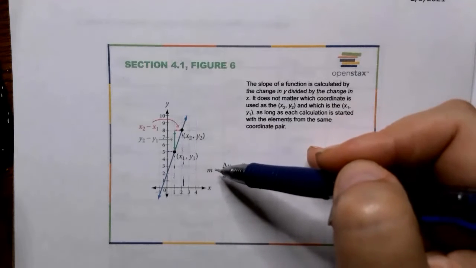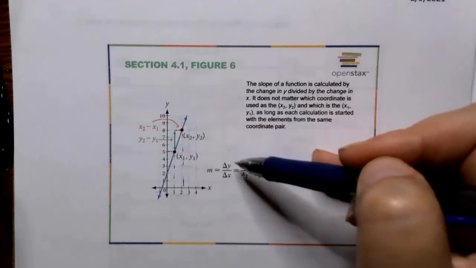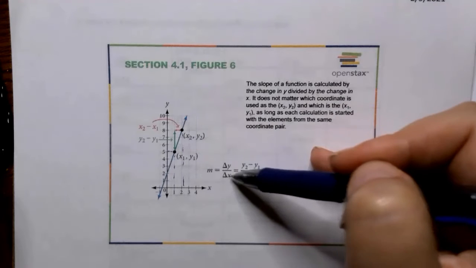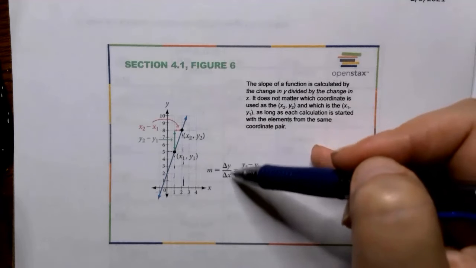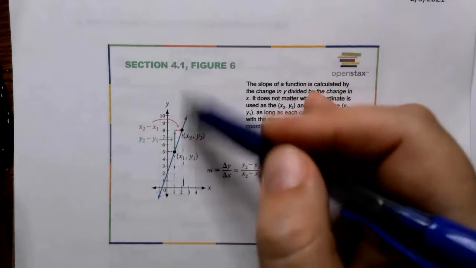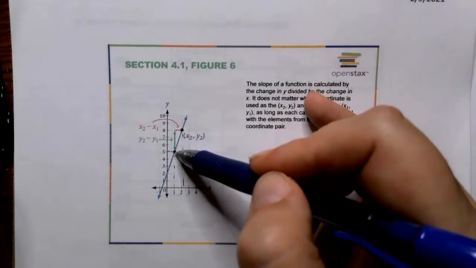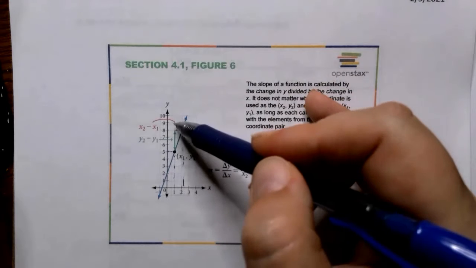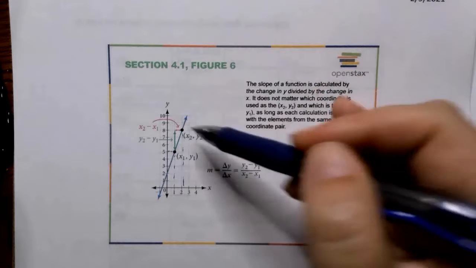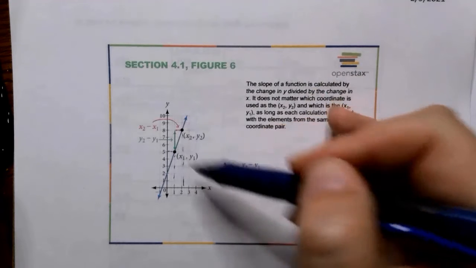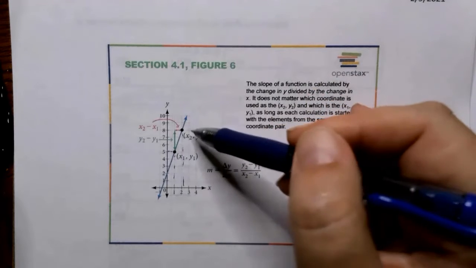So, and we said that the slope or the rate of change is change in y divided by change in x. How do you calculate the change in y? So change in y is how much the function went up or down when you moved from one point to another. So it's only the vertical change that is your delta y.